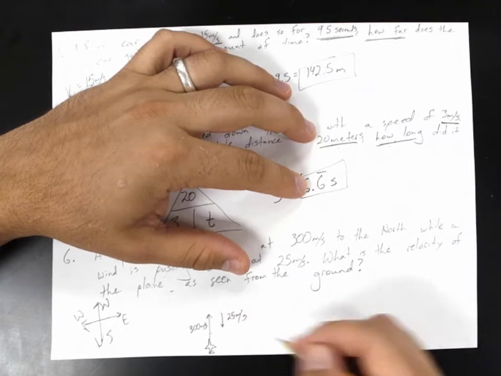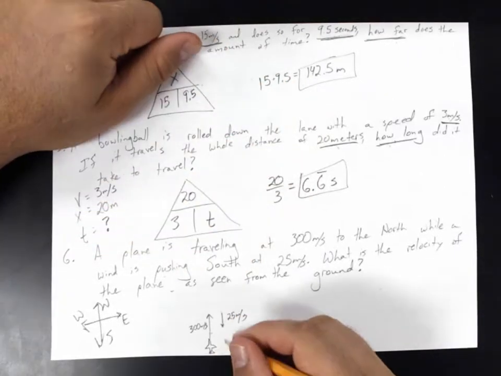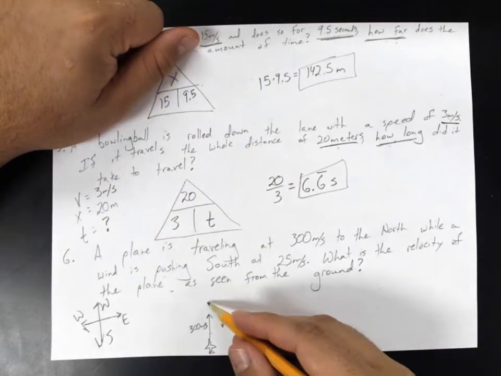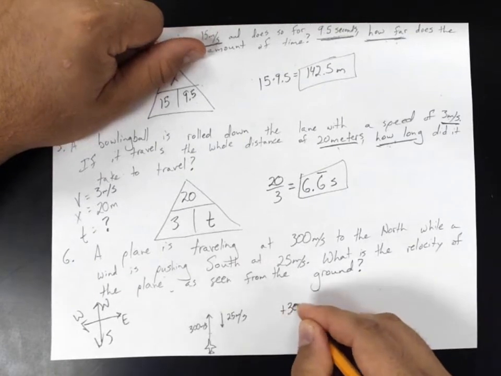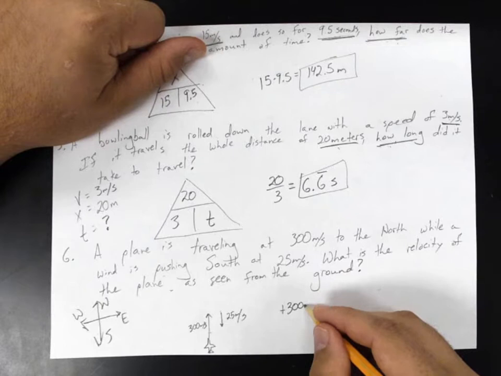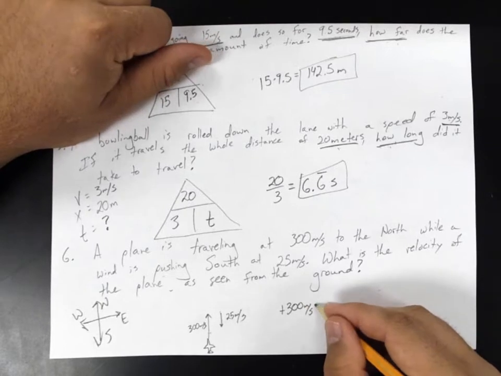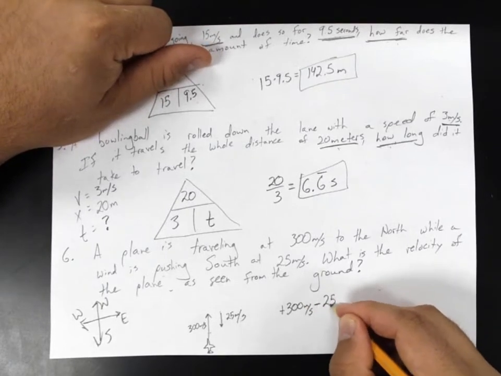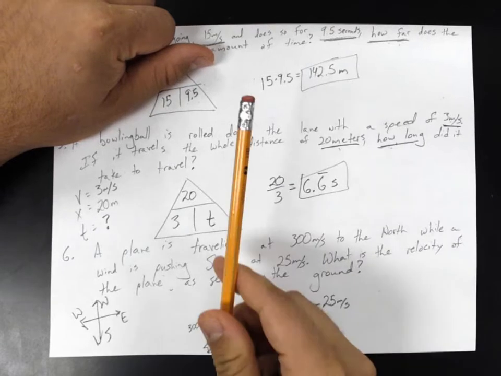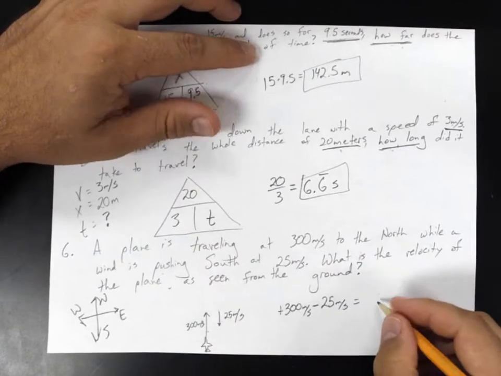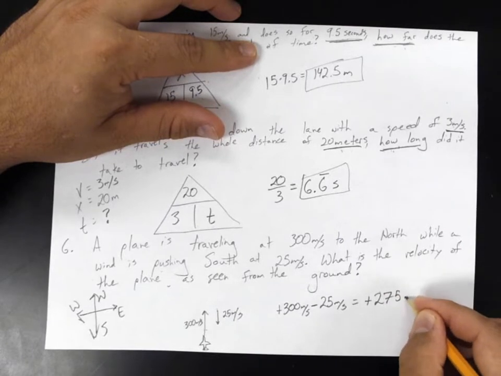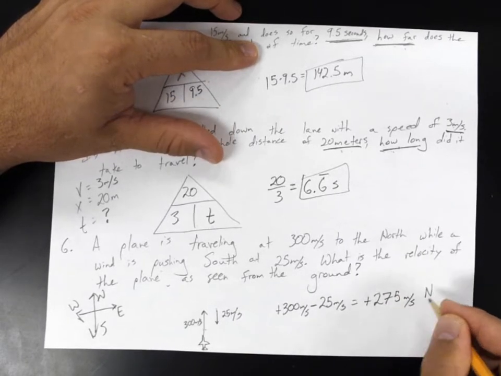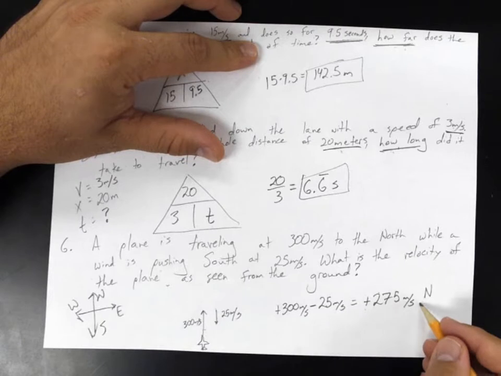So we do the thing we did with vectors before. If it's going up, it's going to be positive. If it's going down, it's going to be negative. So we have a positive 300 meters per second, and we've got a negative 25 meters per second because it's going down. So it should seem like the plane is going 275 meters per second in the positive direction, which is north.